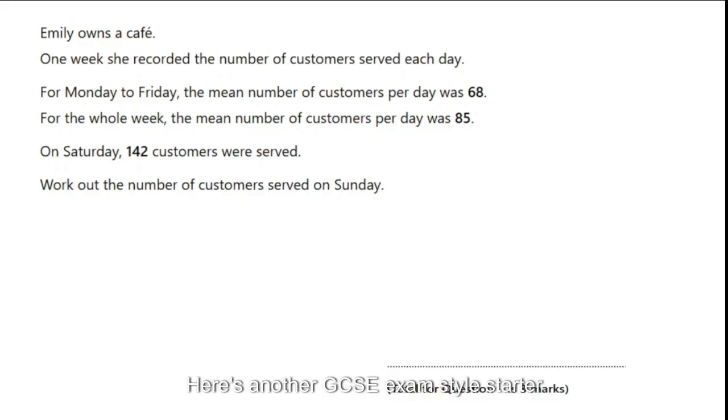Here's another GCSE exam style starter question. This question is about reverse mean. Please pause the video and give this a try. When you want to check the answer against mine, press play.